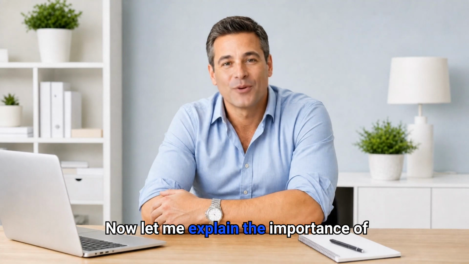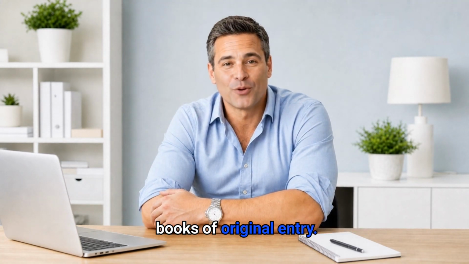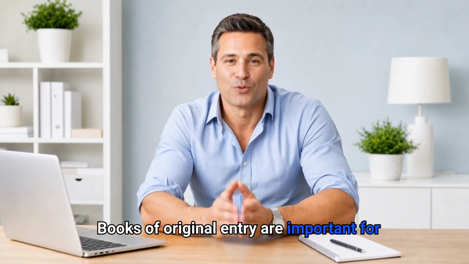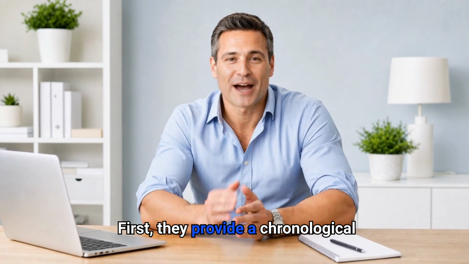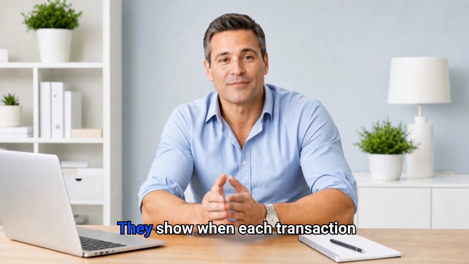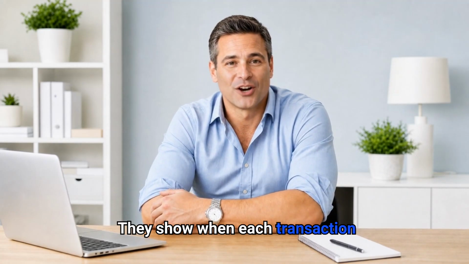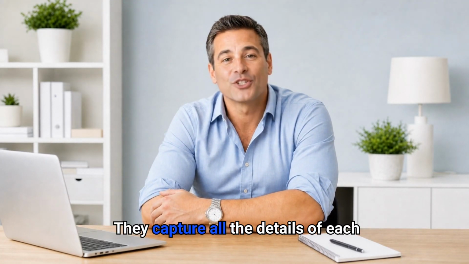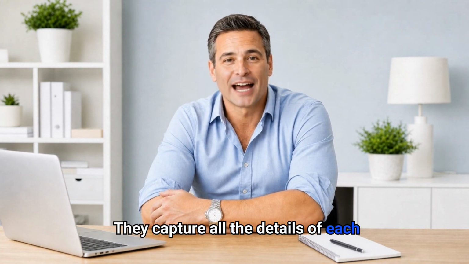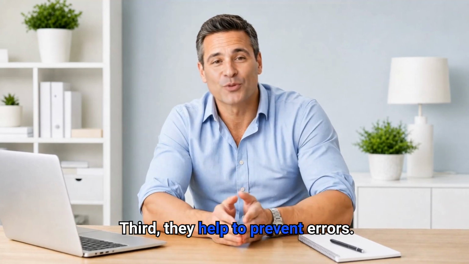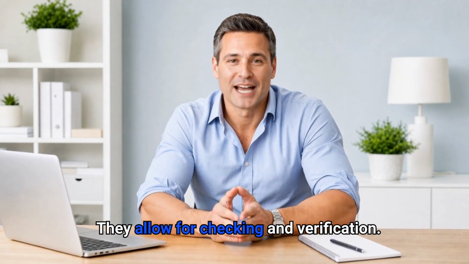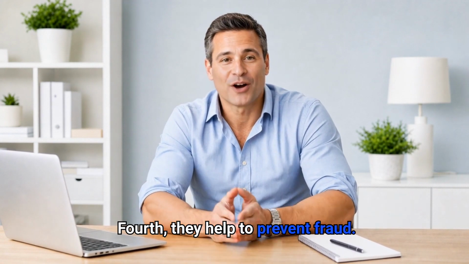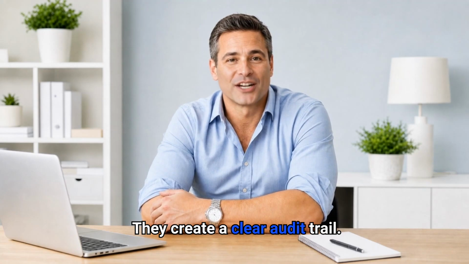Now, let me explain the importance of books of original entry. Books of original entry are important for several reasons. First, they provide a chronological record. They show when each transaction occurred. Second, they provide a detailed record. They capture all the details of each transaction. Third, they help to prevent errors. They allow for checking and verification. Fourth, they help to prevent fraud. They create a clear audit trail.